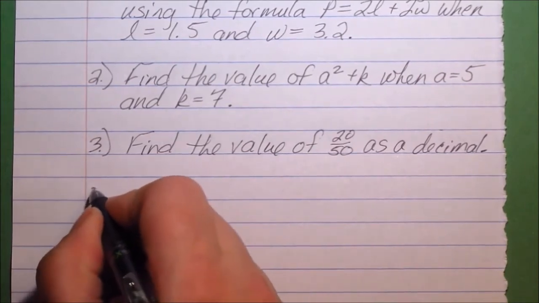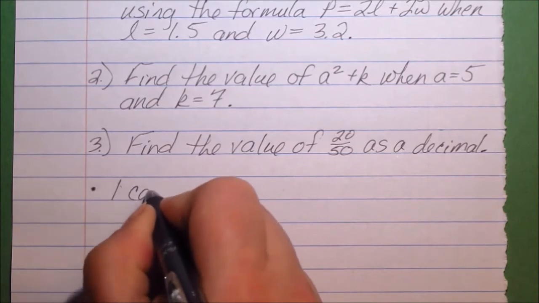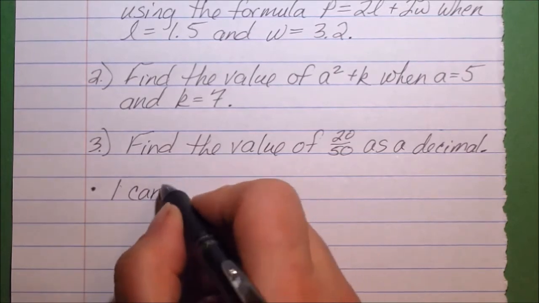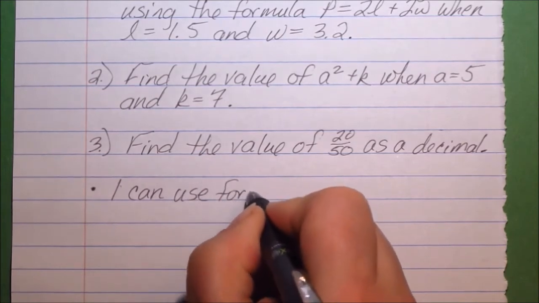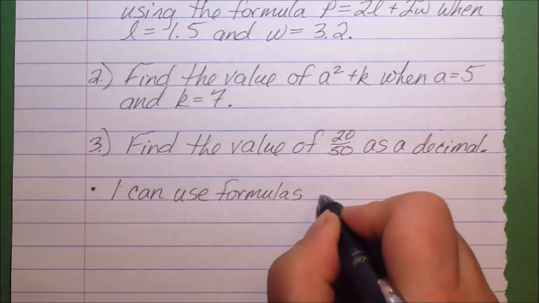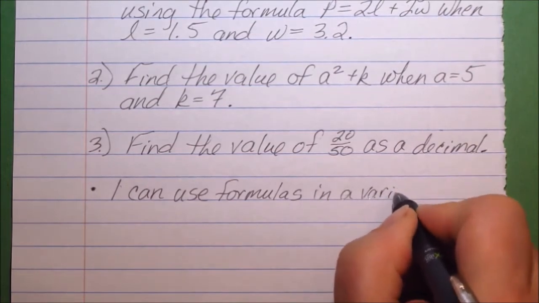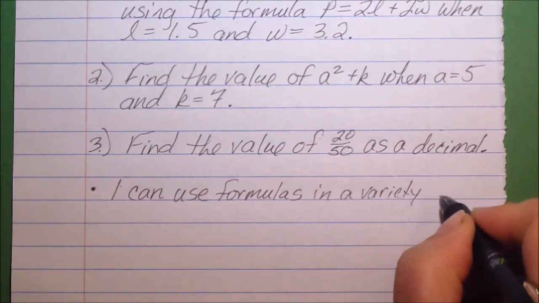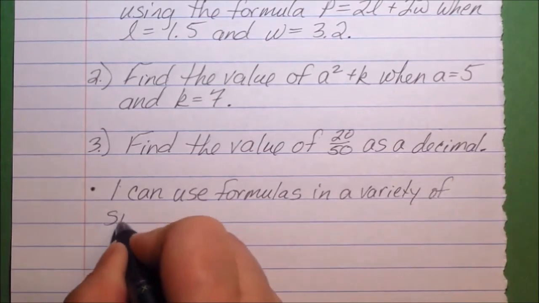Let's write down our I can statement. This is what we'll be accomplishing during this lesson. I can use formulas in a variety of situations.